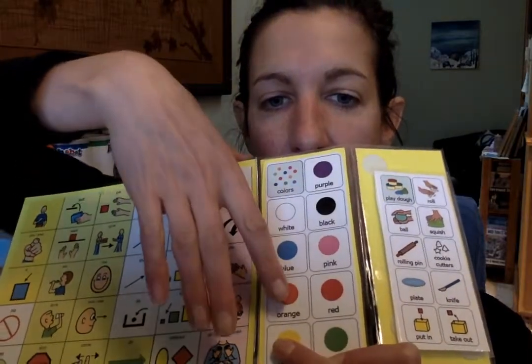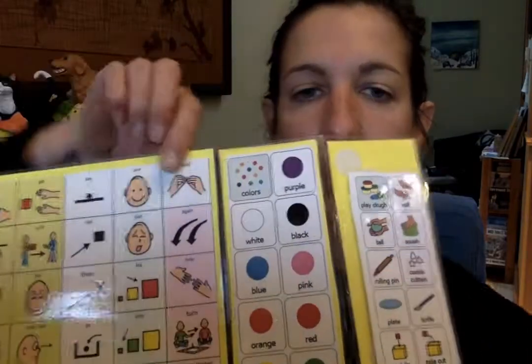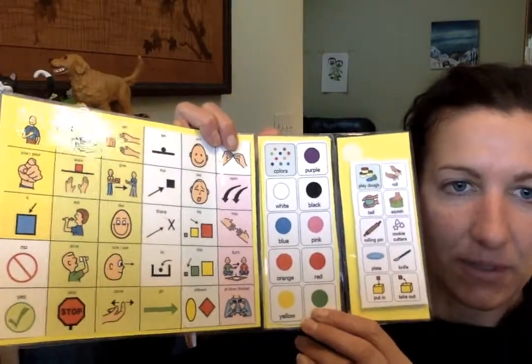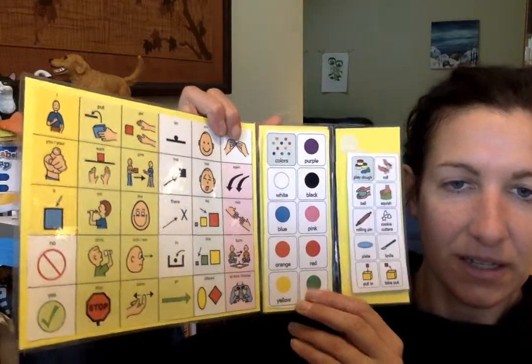Or do you want some orange Play-Doh? So you can see that you can make a lot more vocabulary available to the child.